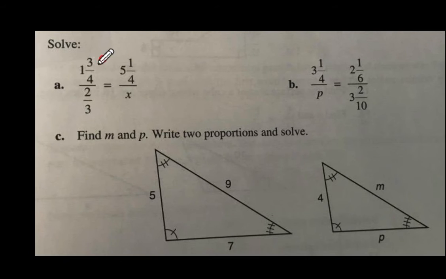So first thing we want to do is change them into improper fractions. So this is going to be 7/4 over 2/3 equals, let's see, oops, no, it's not 10. It's 21/4 over x. All right, cross multiply.